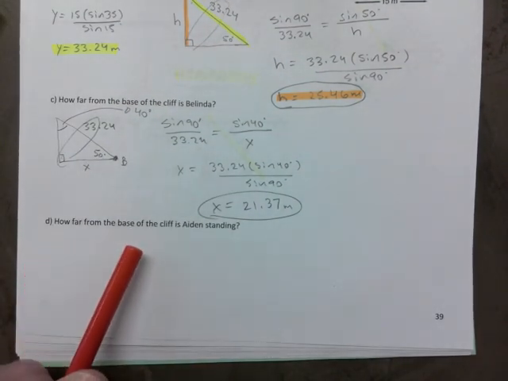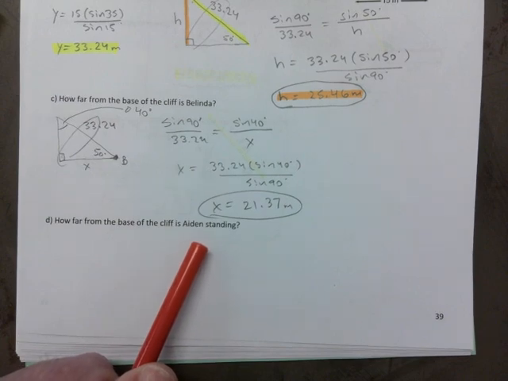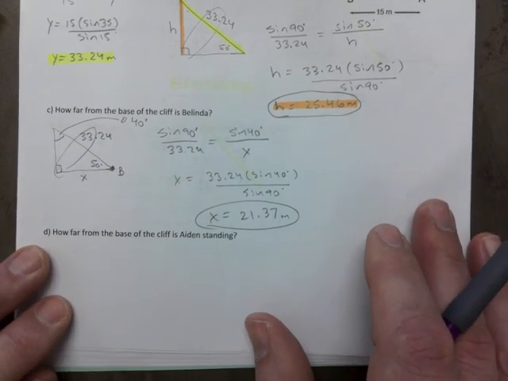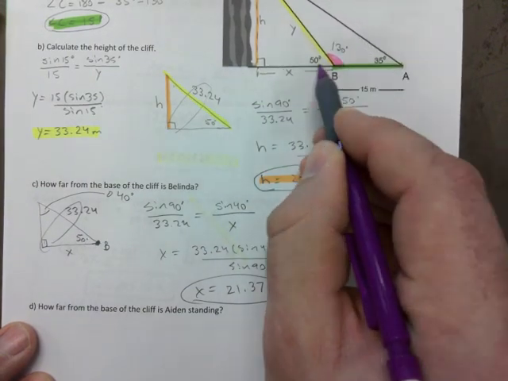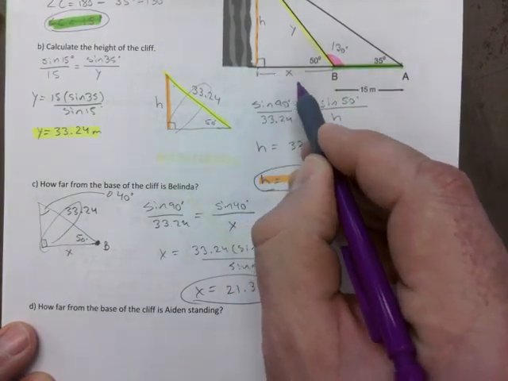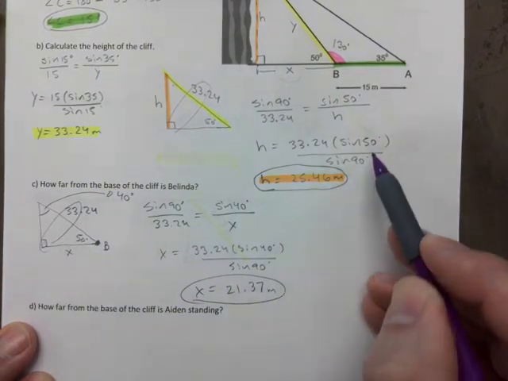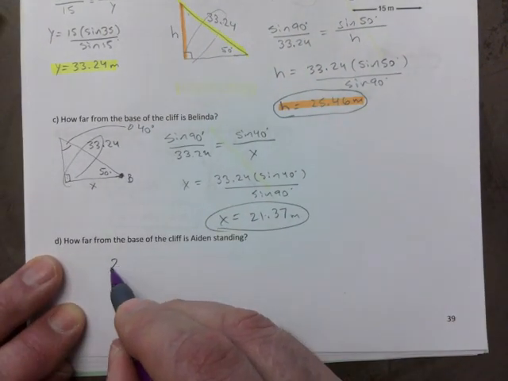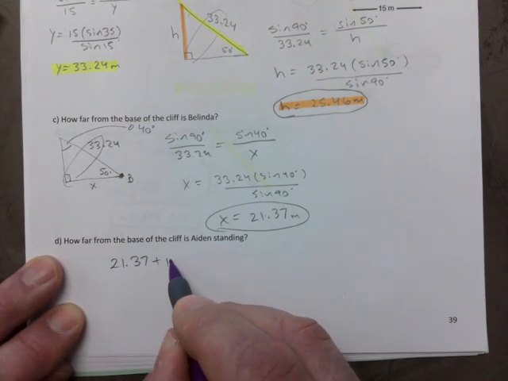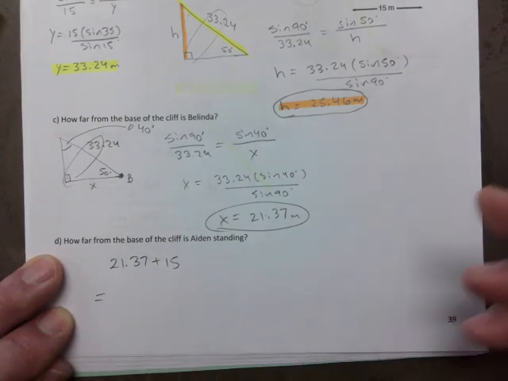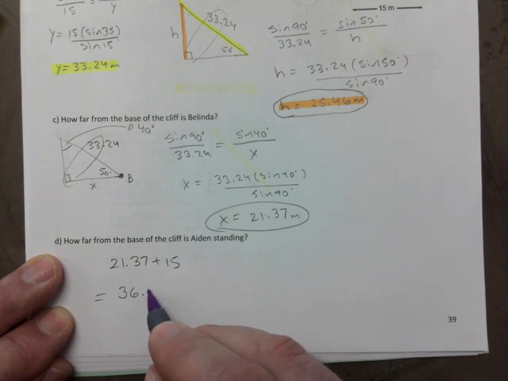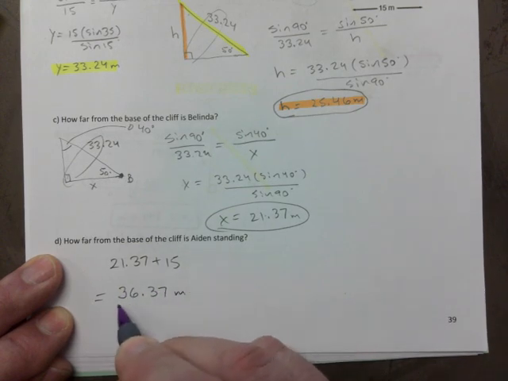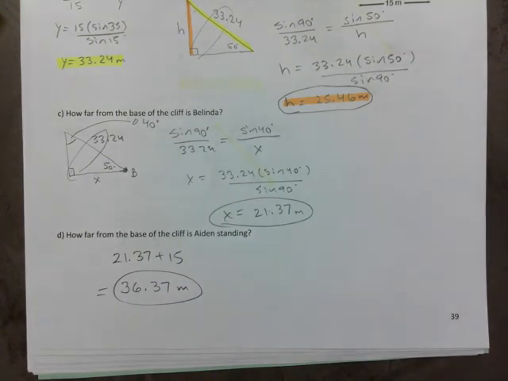And how far from the base of the cliff is Aiden standing, right? So they want to know from the base of the cliff to Aiden, what's the distance? And the answer is just add what you just found, which is x, to 15, right? So it's 21.37 plus 15. That's 36.37 meters. That one was easy, right?